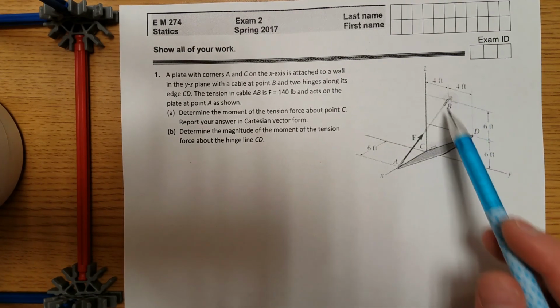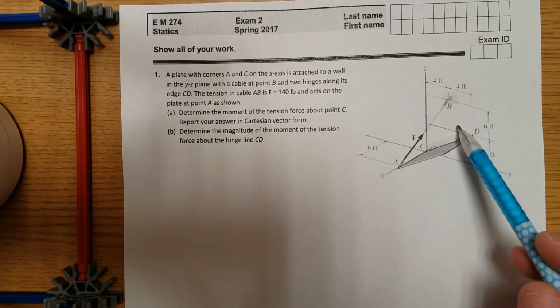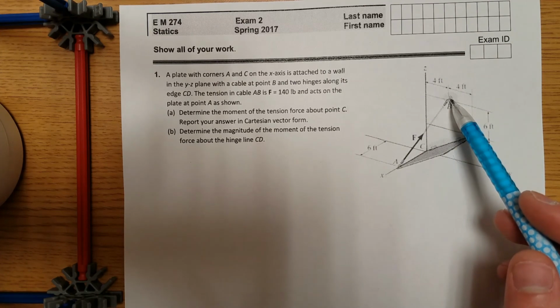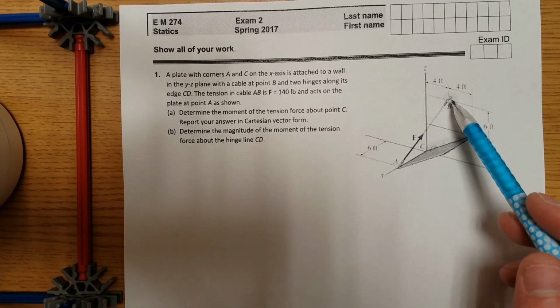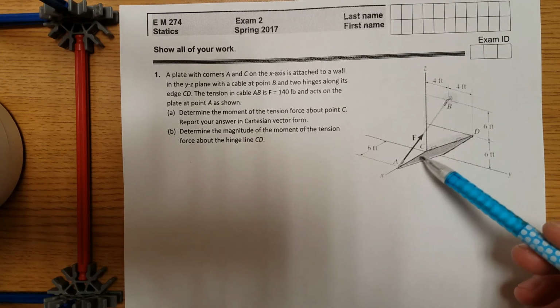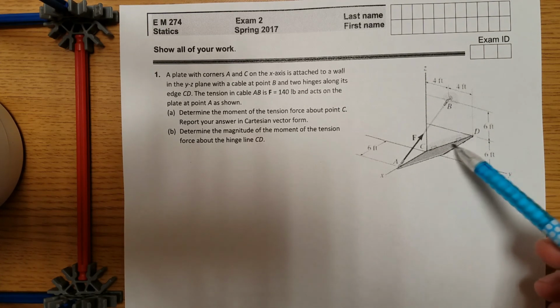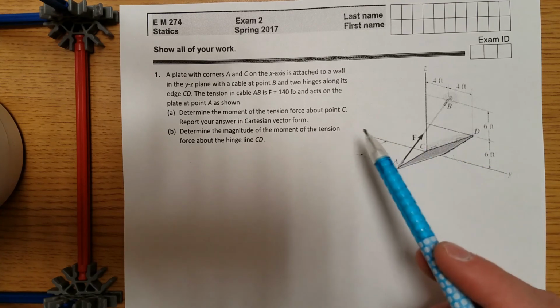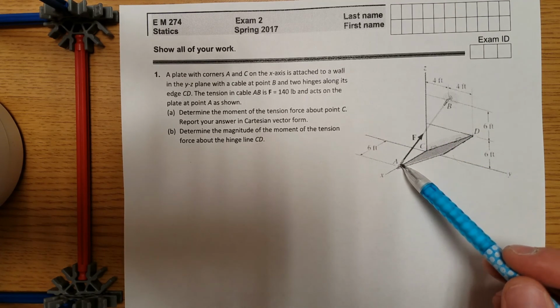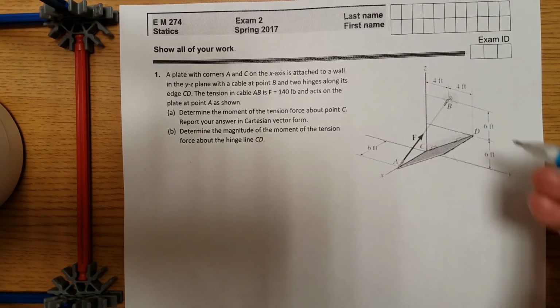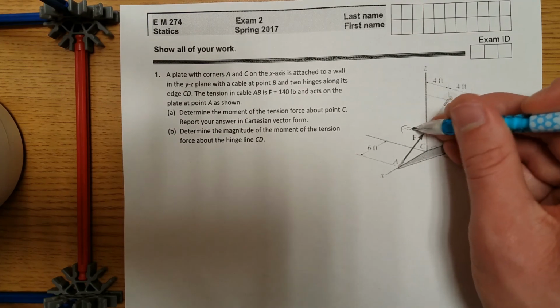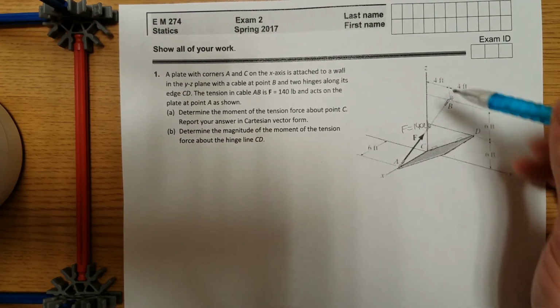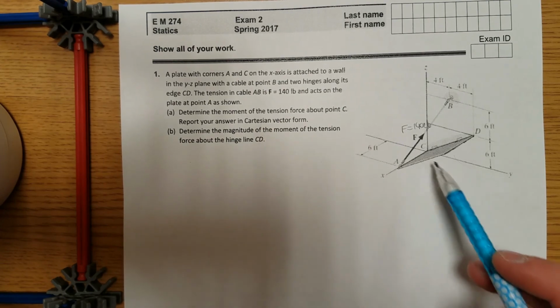So we have a plate with corners A and C on the x-axis, attached to a wall in the YZ plane, this plane right here, with a cable at point B and two hinges along its edge CD. So the two hinges are here. The tension in cable AB is equal to F equals 140 pounds and acts on the plate at A as shown.